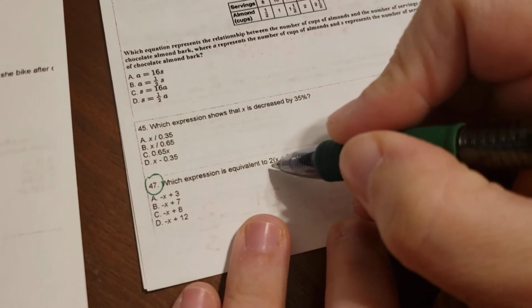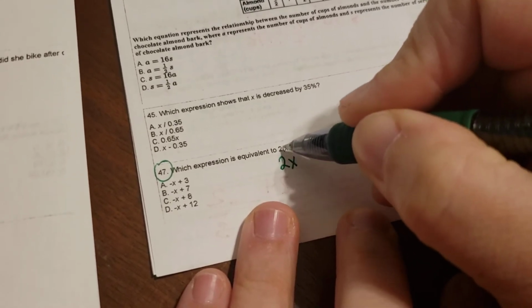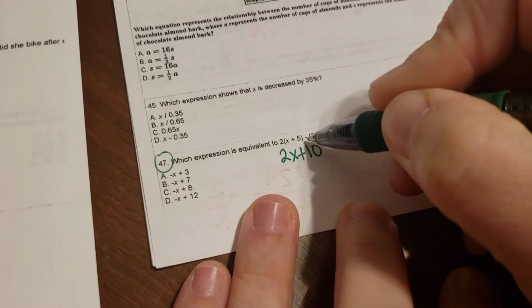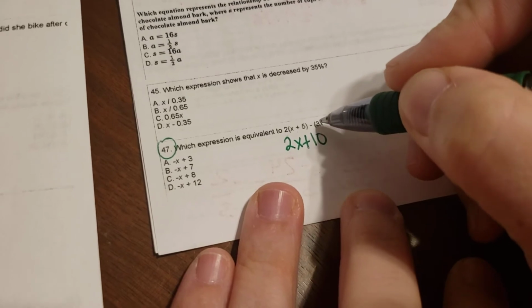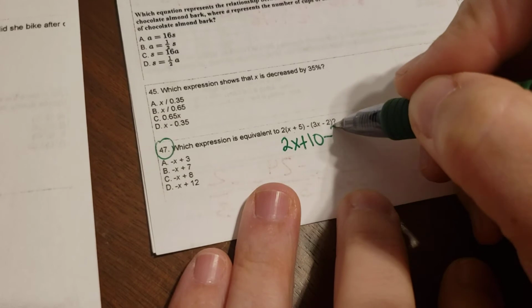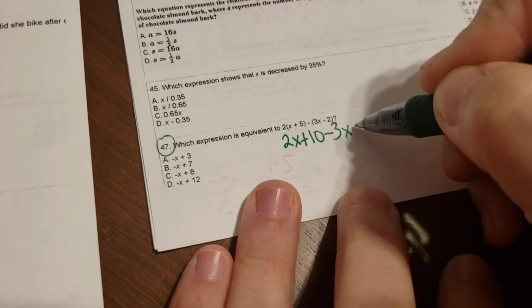Distributing, I've got a positive 2 out here, so it's just 2 times x. And 2 times this plus 5 is plus 10. I've got a minus sign right here. It's like a negative 1 times both these pieces. It's going to change my signs. So I'm going to have a minus sign, minus 3x. And minus sign, I'm going to change our sign here, plus 2.